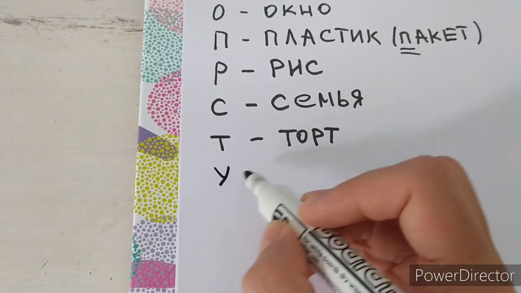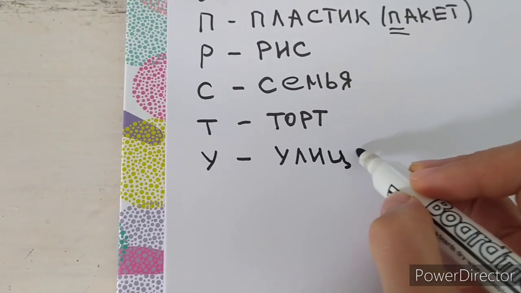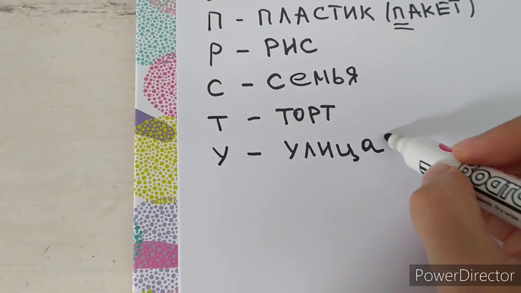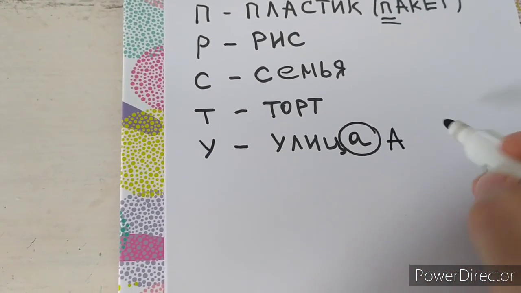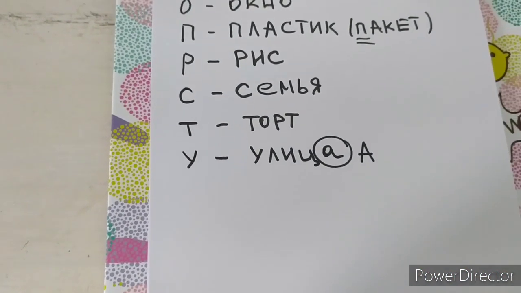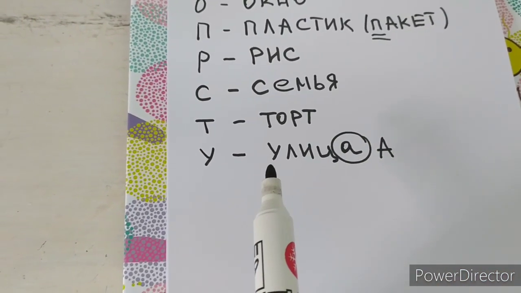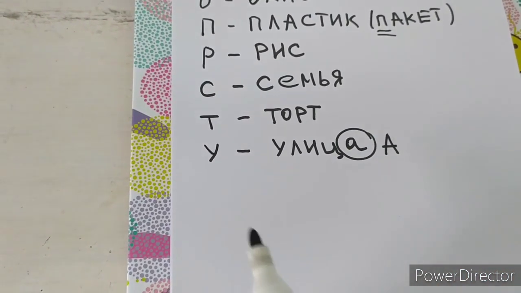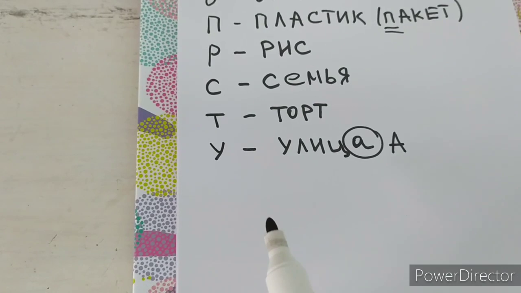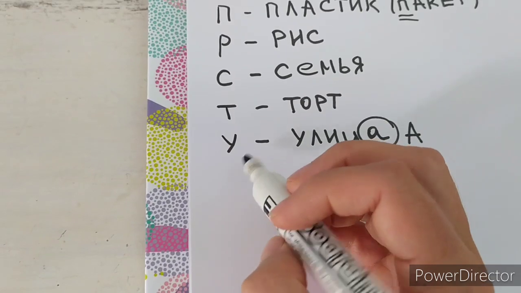And the next, ulica, for instance. This is a lowercase letter, yeah, we can write it like this. We will learn later uppercase and lowercase, how to write them. But for now, you should remember ulica because it's a street. If you want to go outside, you should say я иду на улицу. Then улица.